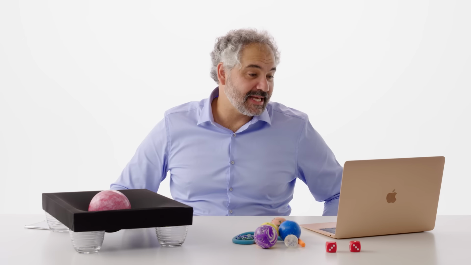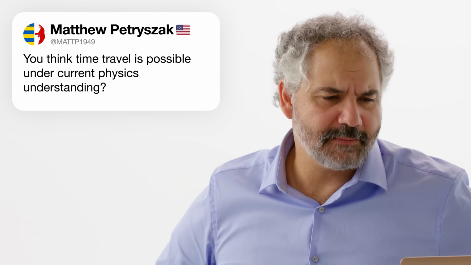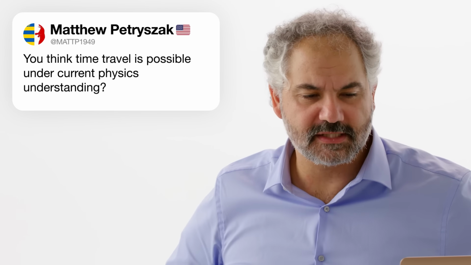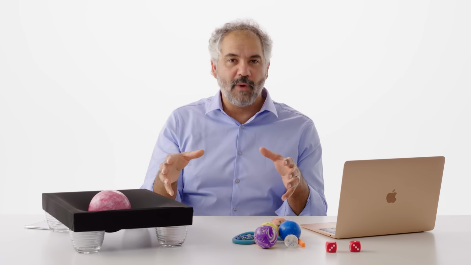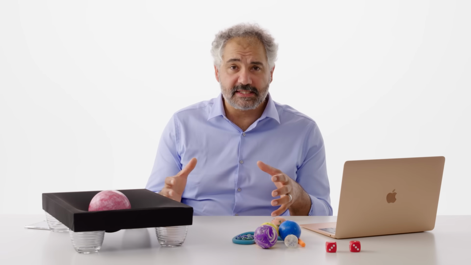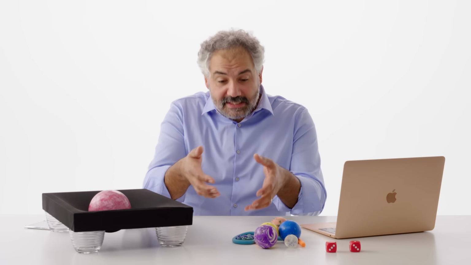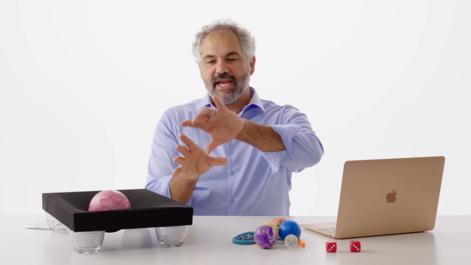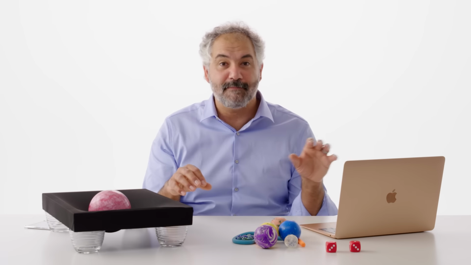At Matt P 1949 asks, you think time travel is possible under current physics understanding? No, probably not. At least not from what we understand right now. There's a couple of ways to think about how we might travel in time. One way is using a wormhole. Some physicists have done this thought experiment and written down all of the pieces you would need. So you build a wormhole that somehow changes and tunnels through space-time back into the past.